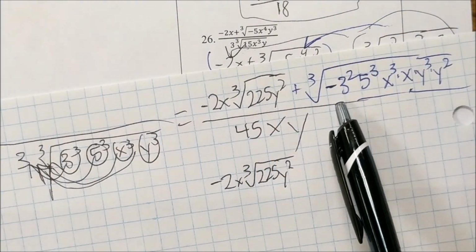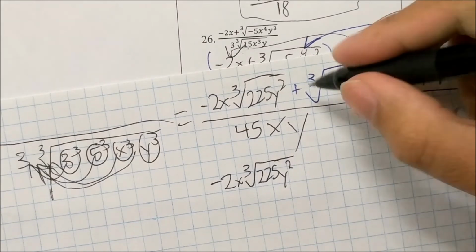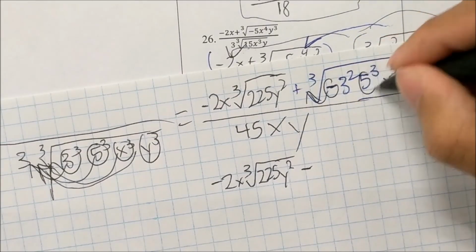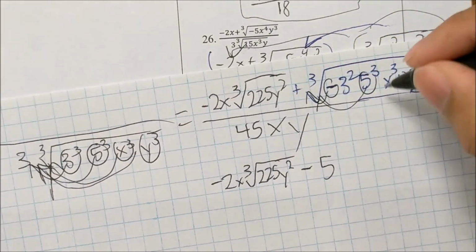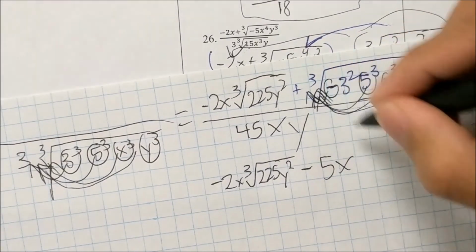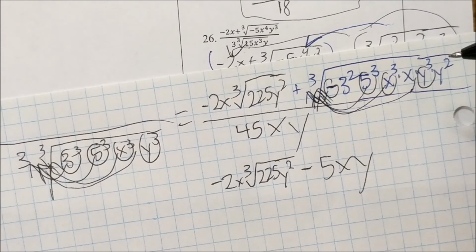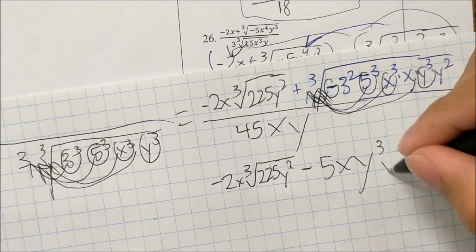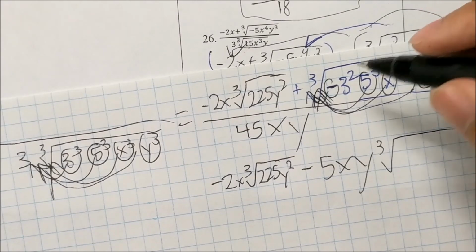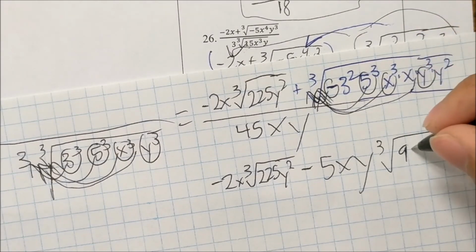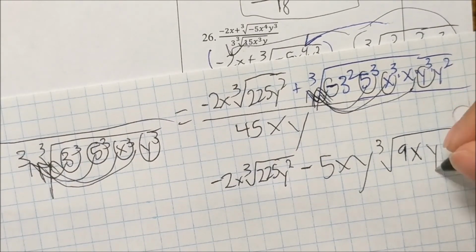Okay, over here, so I can take the negative out, so now it's a minus. I can take the 5 out. I can take an x out, and I can take a y out. Okay, so what's left over? I've still got the 3 squared, which is 9. I still have an x, and I still have a y squared.